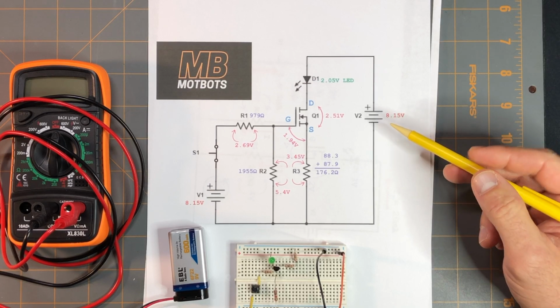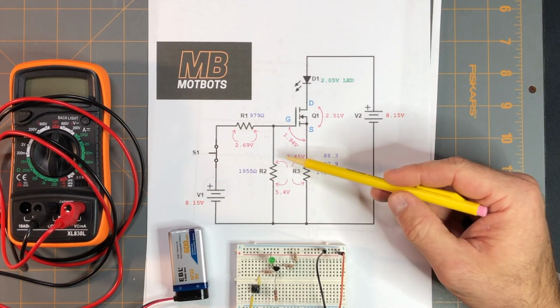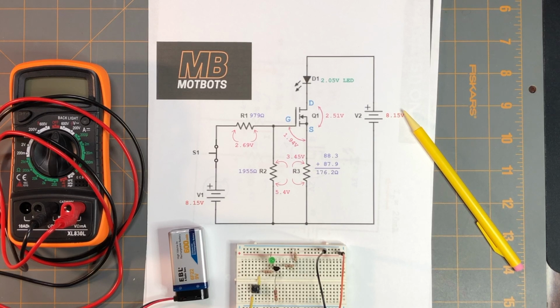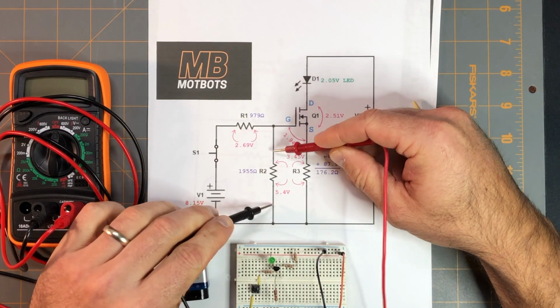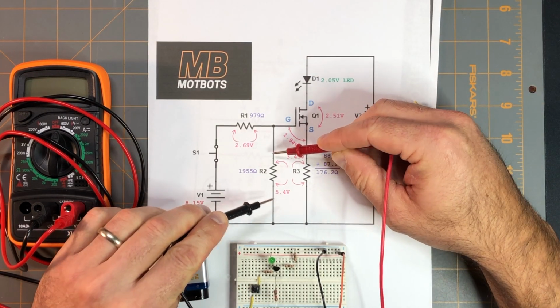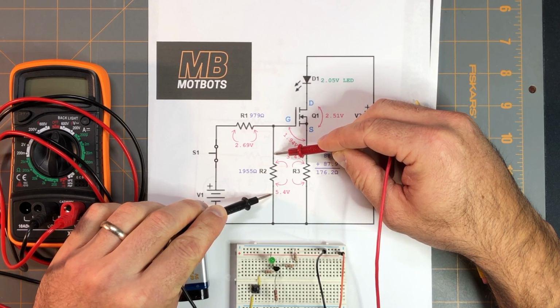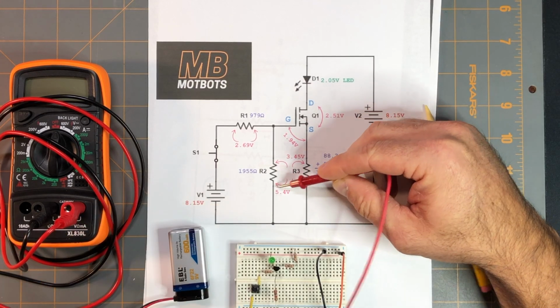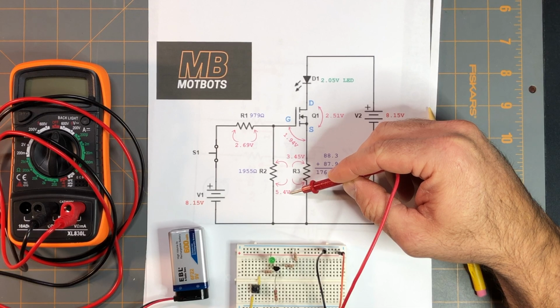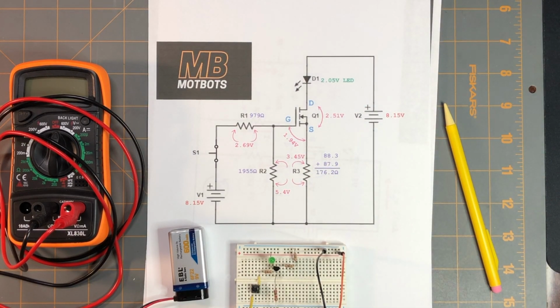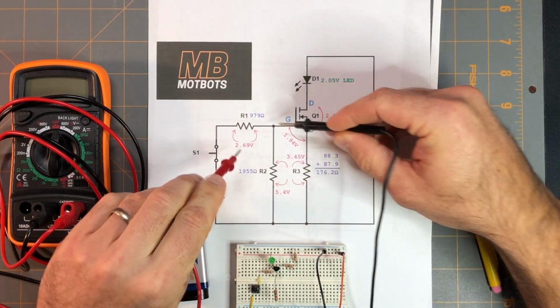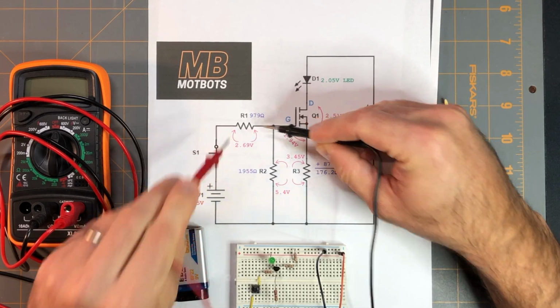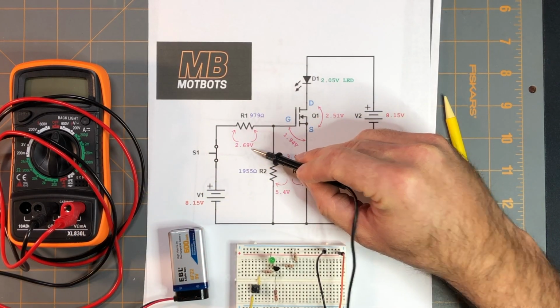And going back to taking voltage readings, I took my probe and made some voltage readings across resistor R2, and I got a voltage of 5.4 volts, and then I took my probes and took a voltage reading across resistor R1, and I got a voltage reading of 2.69 volts.